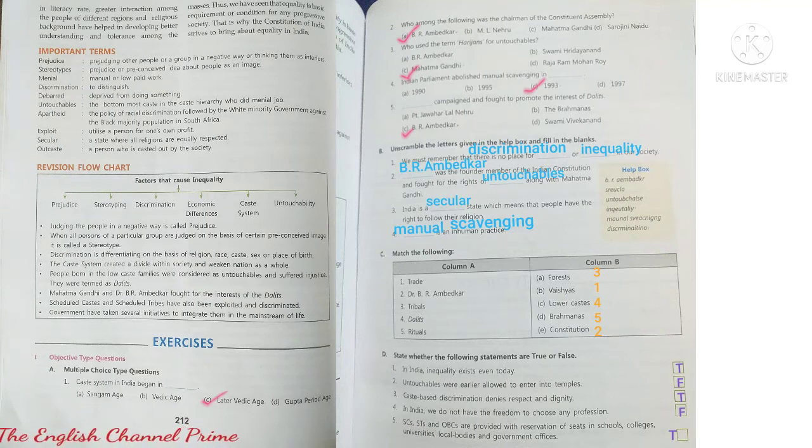Done children? Now D. State whether the following statements are true or false. First question. In India, inequality exists even today. Yes children, is it true or false? Yes, it is true. Second, untouchables were earlier allowed to enter into temples. Is it so? No, it is false. Third, caste-based discrimination denies respect and dignity. Yes children, it denies respect, so it is true.